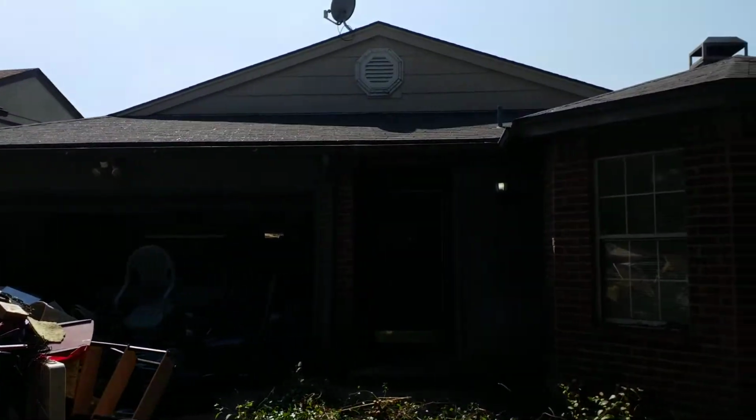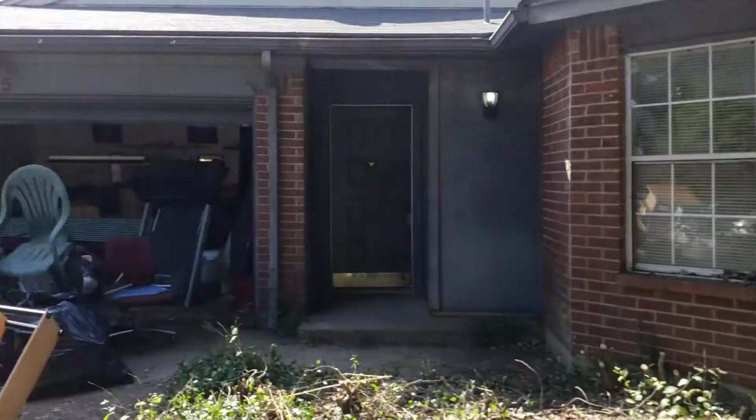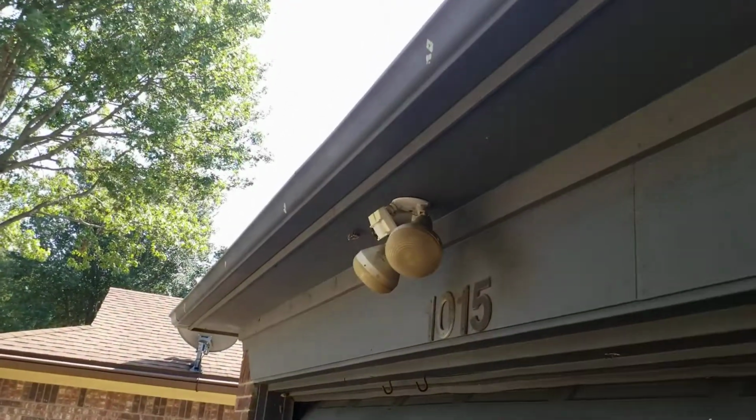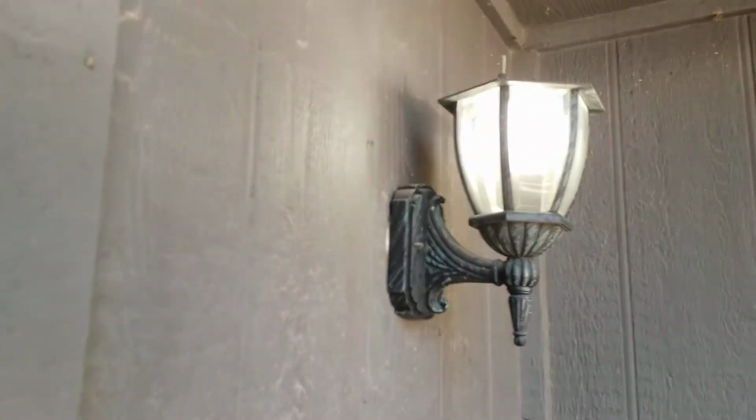Here's another house, and if you are semi-skilled, this video is for you. So let's talk about what semi-skilled is. Semi-skilled would be, for example, there's a light up there. Removing that light and installing that light, that's semi-skilled. The same deal here.